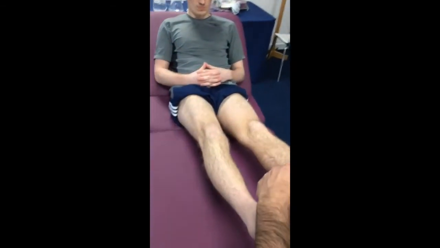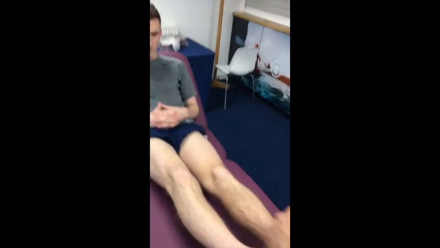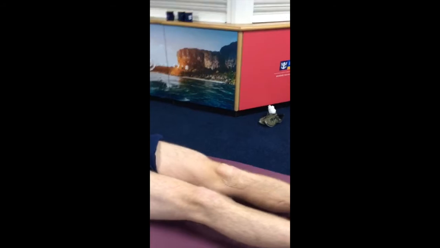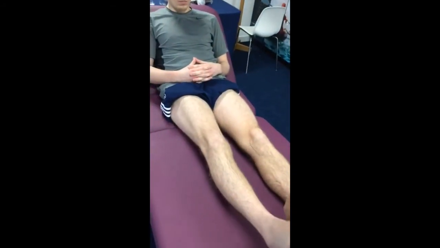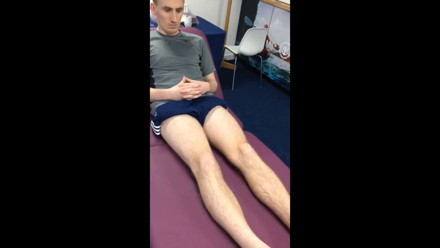When you're looking for movement, you can also assess for any hyperextension by grabbing the toes, which may suggest a posterolateral corner injury. Scott actually has slight fixed flexion on the other side where he has a tibia fracture.